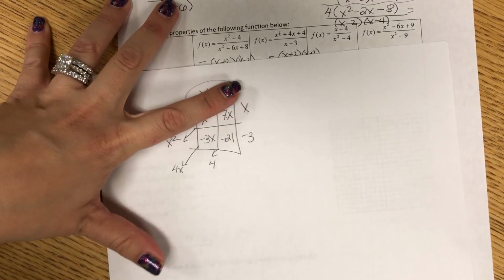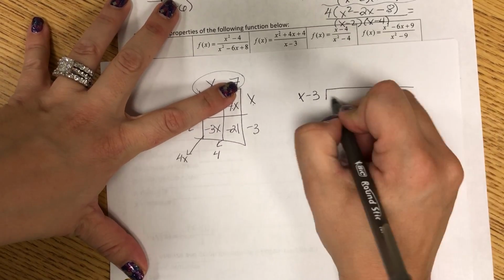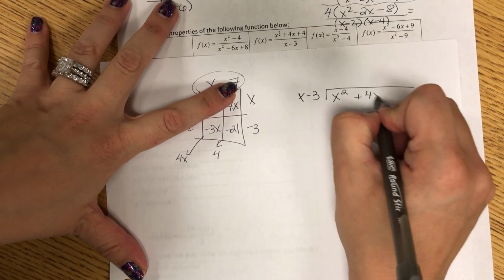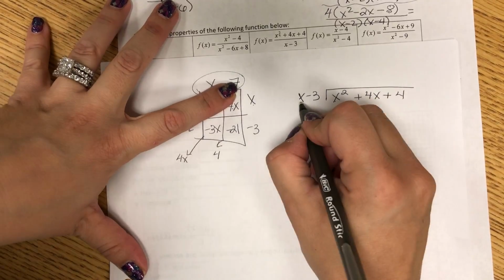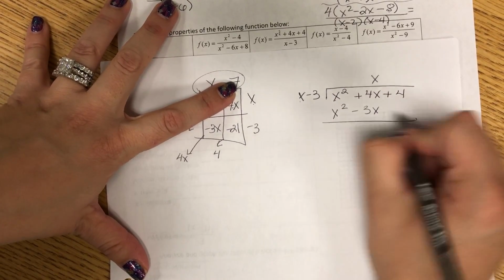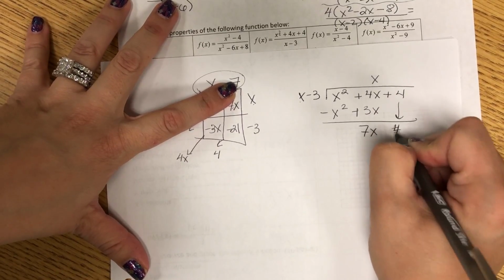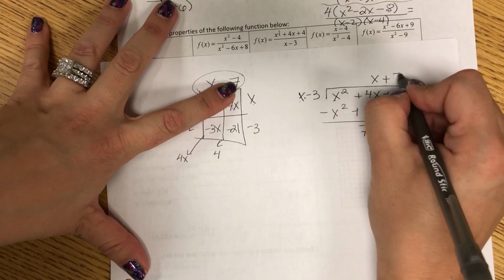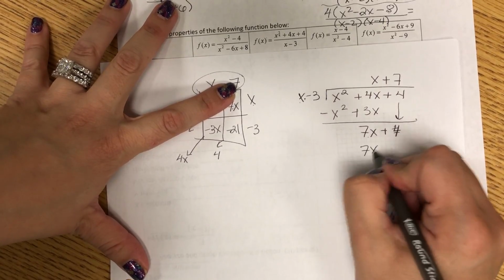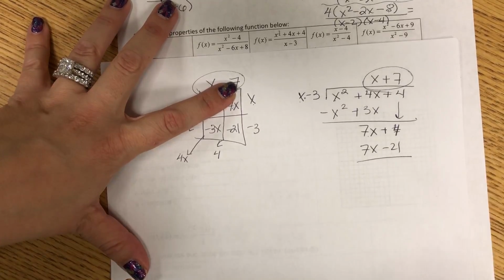Because I'm remembering now, I will do long division. I'm so sorry I didn't do that other one with box method. X squared divided by x is x. Multiply it back. Subtract. Bring down. Oops. Divide. Multiply it back. Don't care about the remainder. Here's your slant asymptote.